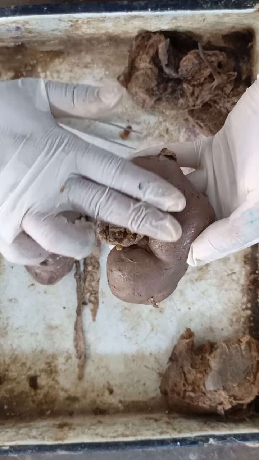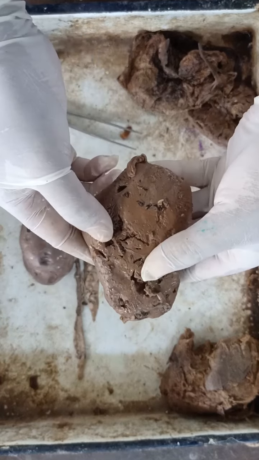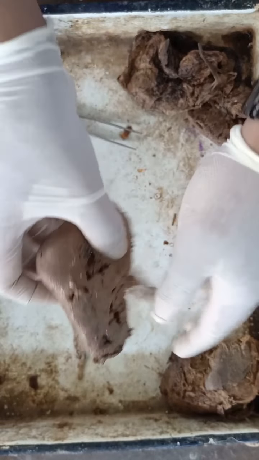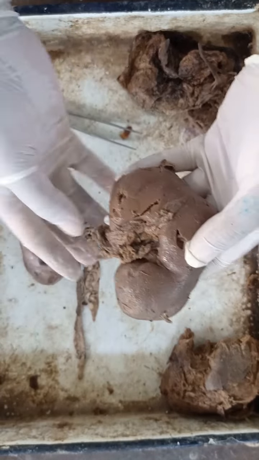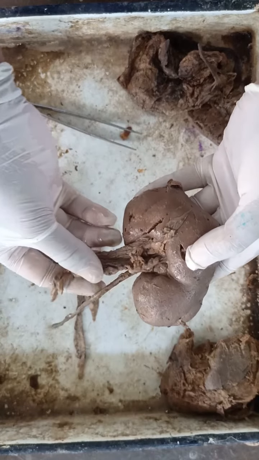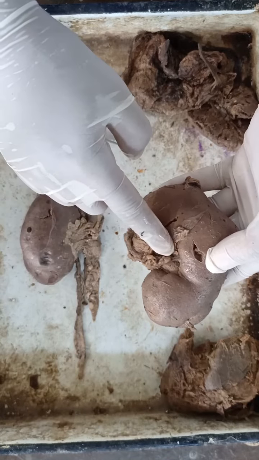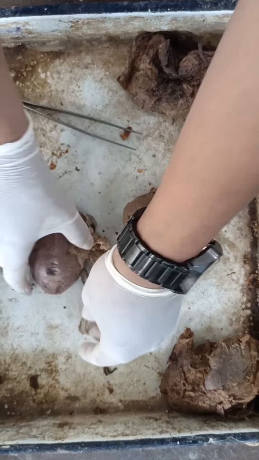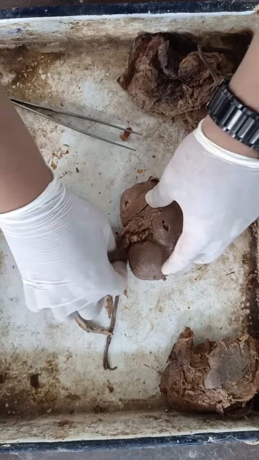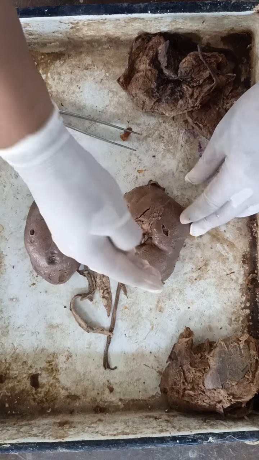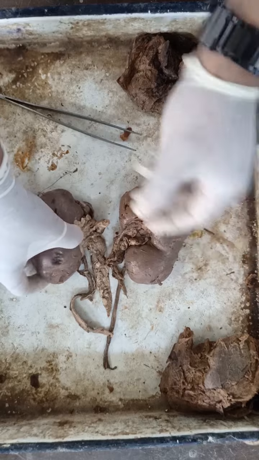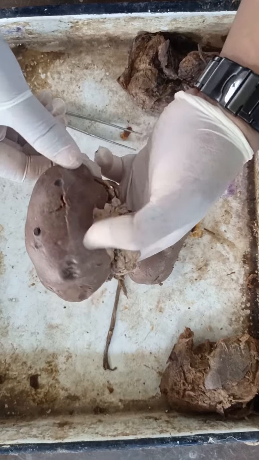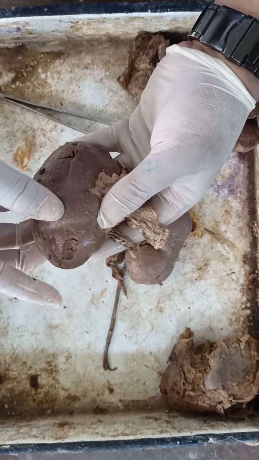Here you can see the anterior surface is convex, but the posterior surface of the kidney is a little bit flat. So in this way we can determine the anterior and posterior position of the kidney. Then we have to look for the hilum of the kidney. This is the hilum of the kidney. It is present medially. The hilum should be present medially. And lastly we have to determine the upper and lower end of the kidney. The upper end of the kidney is generally round and broad, whereas the lower end of the kidney is narrow and sharp.